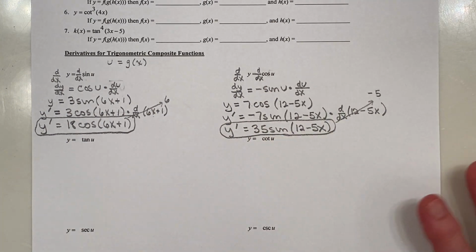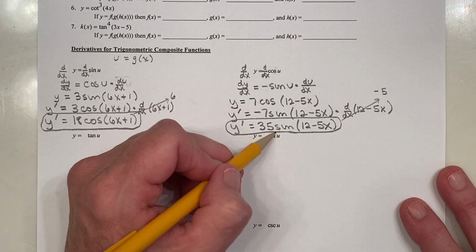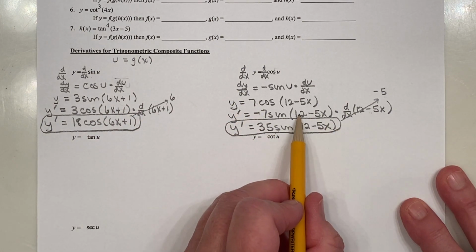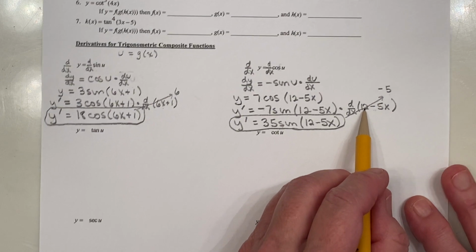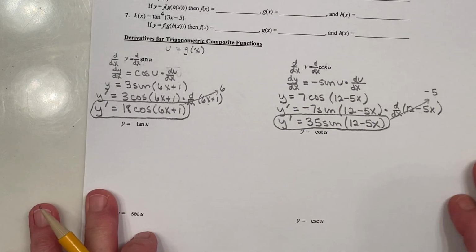Now, certainly many of you are going to be able to go from the problem straight to the answer, and that's fine. I just like this middle step because it allows you to eliminate some mistakes that you might make if you make too big of a jump. But it's fine by me.